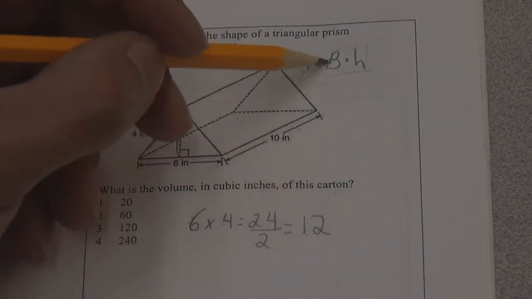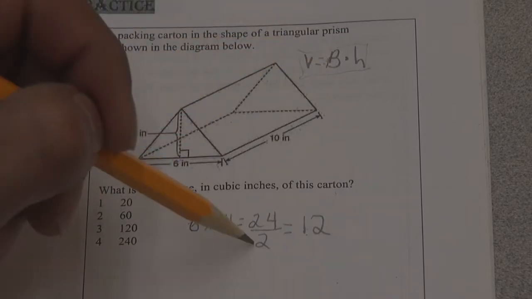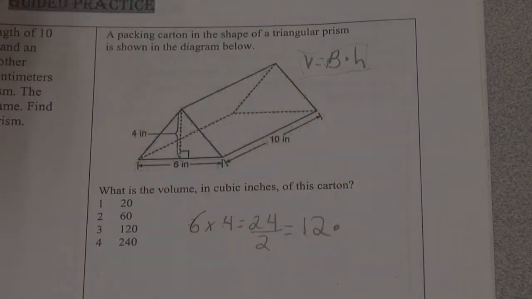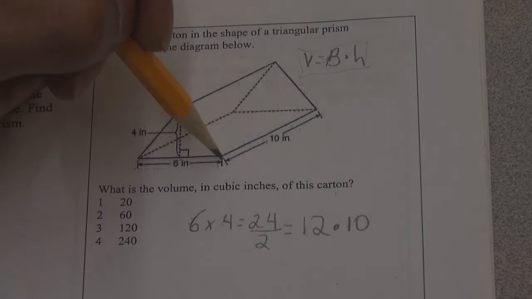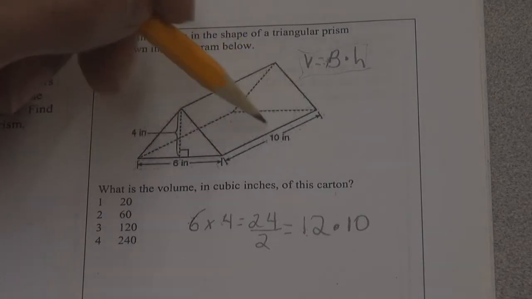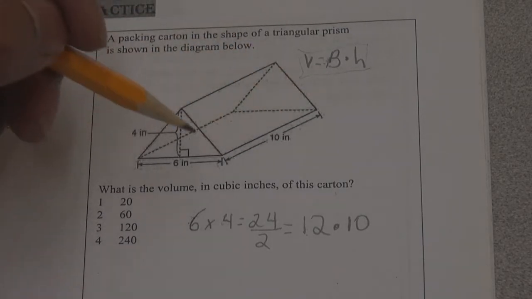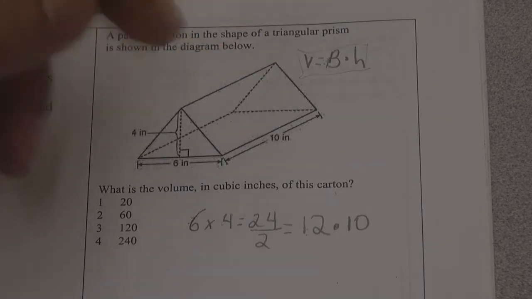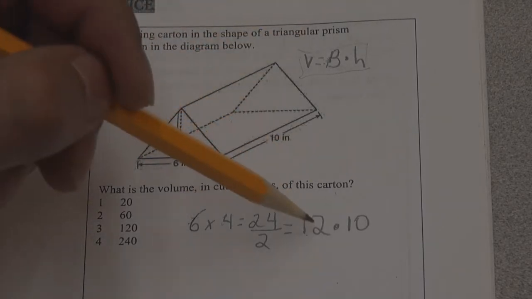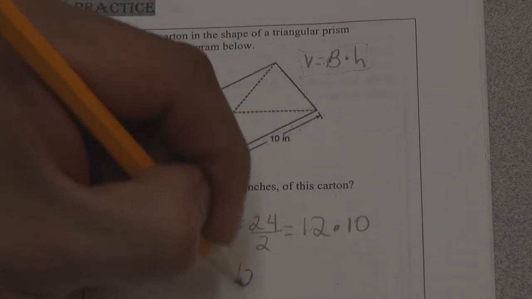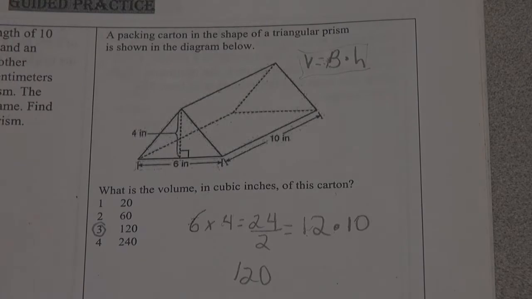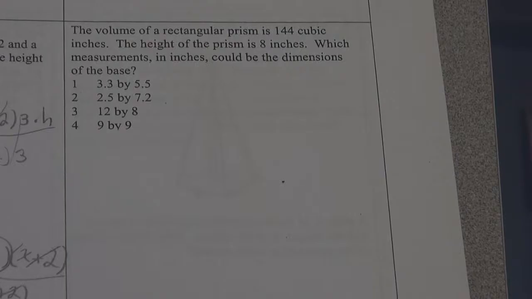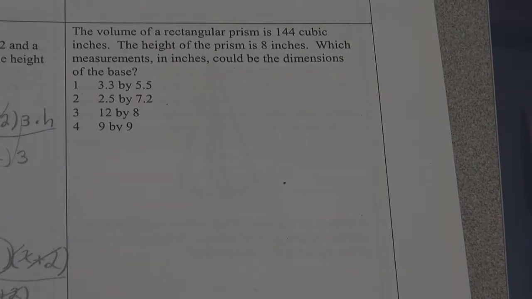Now we got the area of the base. In other words, we got length times width. Now we're gonna multiply this by the height, which is 10. Make sense? Okay, I know it doesn't look like a height, but this will be the height. Okay then, so now, length times width times height, 12 times 10 is 120. And that, my friend, gives you the solution to your problem. All right, fine, let's continue with this.